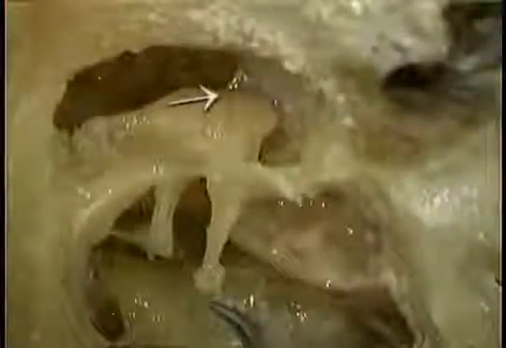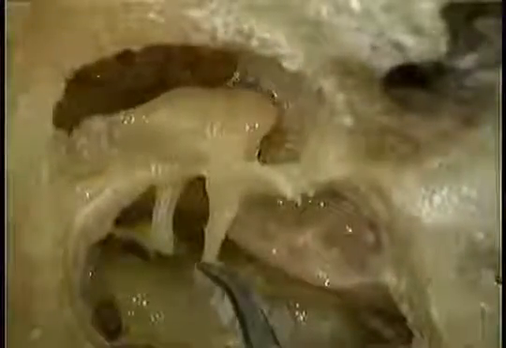The malleus makes a rotating movement through just a few degrees around an axis of rotation that's in line with the anterior and posterior ligaments. There's very little movement at the joint between the malleus and the incus. The two bones move together. The movement of the lenticular process causes a tilting movement of the stapes. Movement of the stapes is restrained by the action of the stapedius muscle.